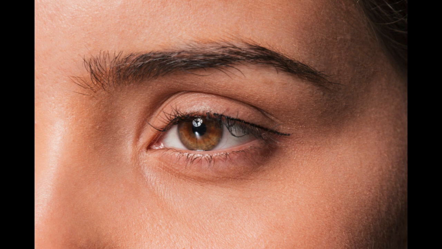Yes, you are correct. Light therapy can indeed influence the brain's control over ciliary muscle movements. When light enters the eye, it sends signals to the brain, which interprets these signals to adjust the shape of the lens. Here's how light therapy might help. 1. Visual feedback loop. Light therapy can create a visual feedback loop, where the brain receives signals from the light and responds by adjusting the ciliary muscles to change the lens shape.